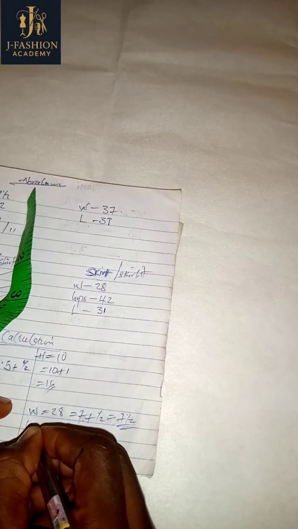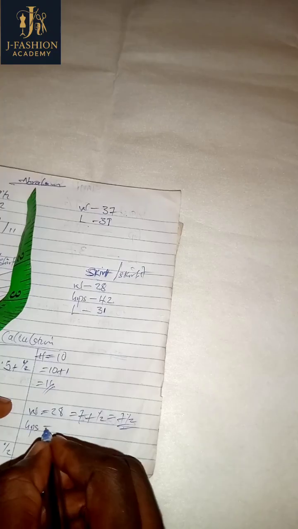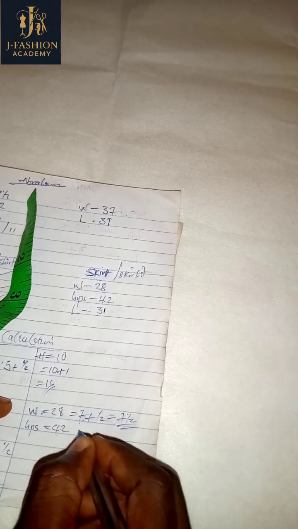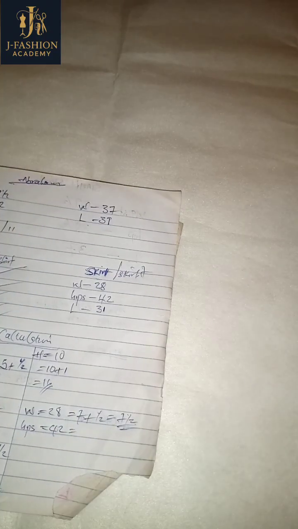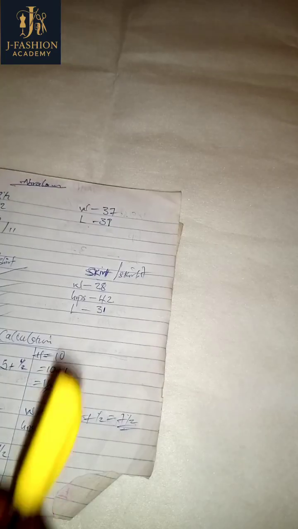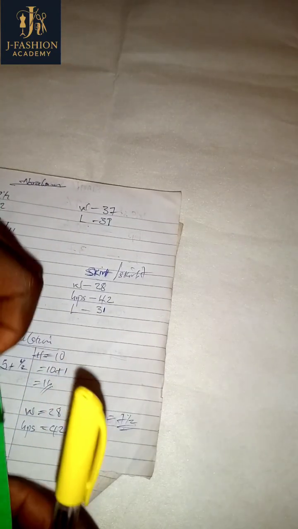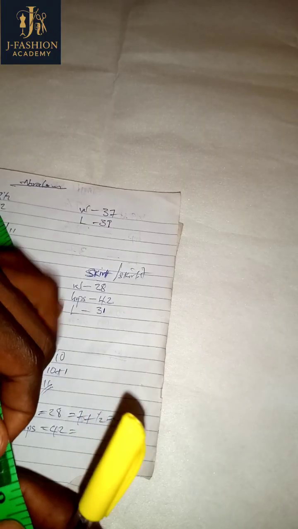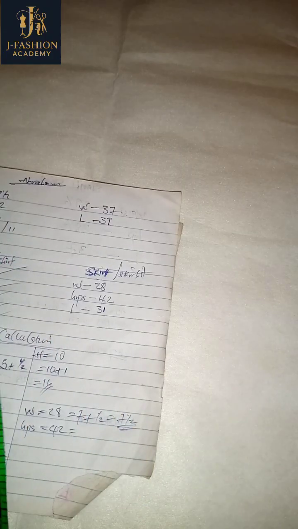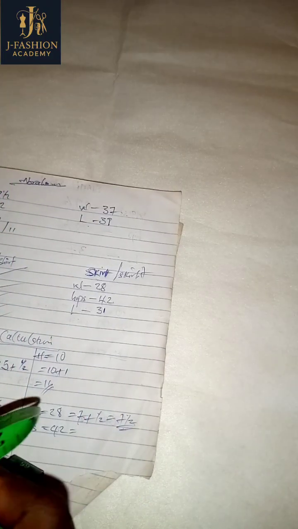Your hips is 42. So 42 divided by 4, then by 2.